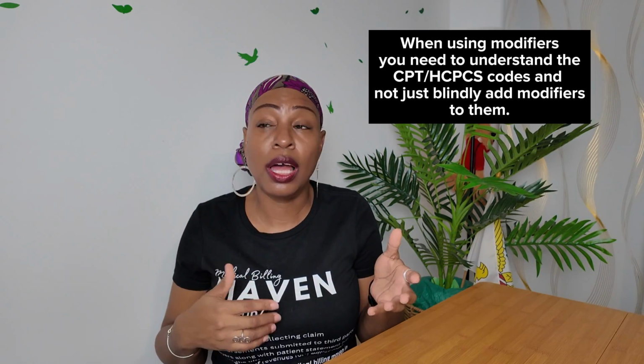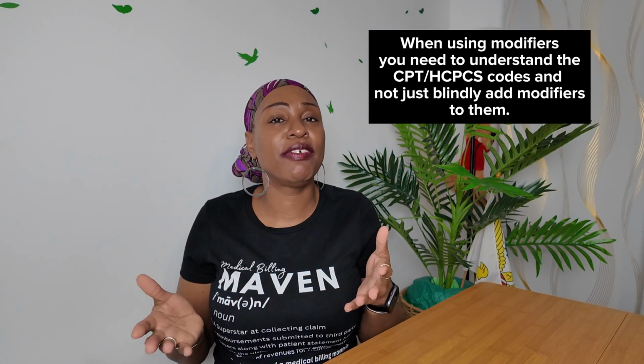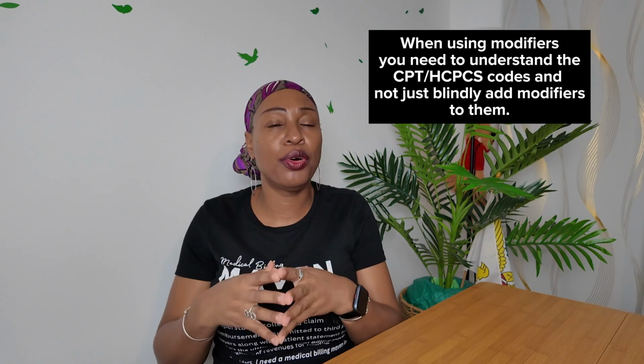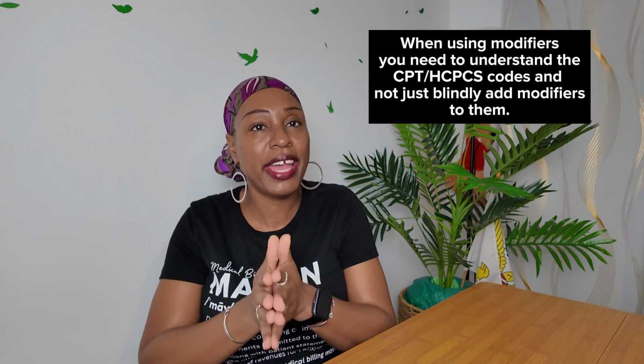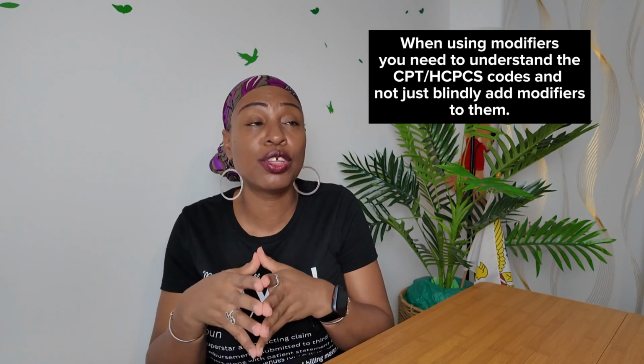Modifiers, though, should be known by all the parties, because the provider, the biller, and the coder would understand what's going on and know which ones are right to use and which ones are not. Sometimes people use modifiers just because they know that will get them paid for that specific service, or they have been taught that way.